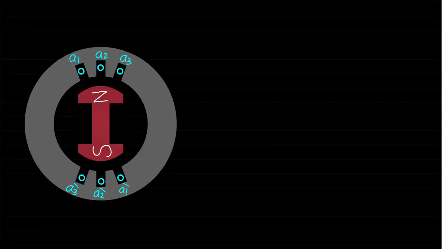Now let's try to determine the back EMF induced voltage of this distributed windings machine.